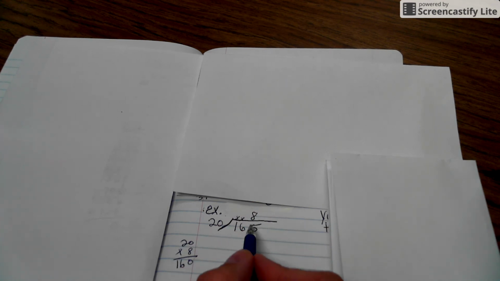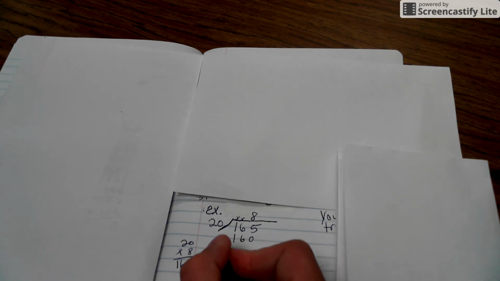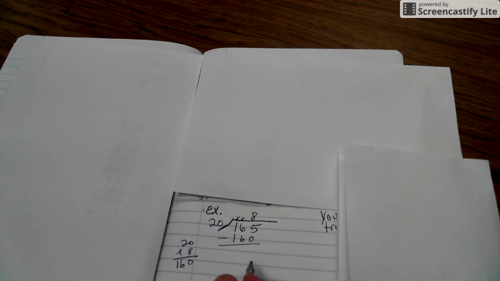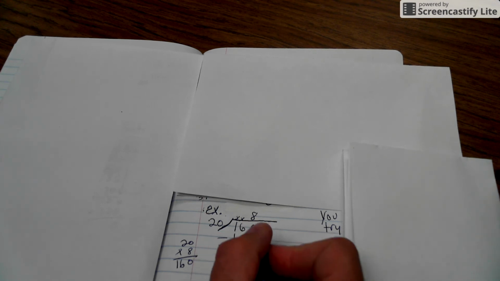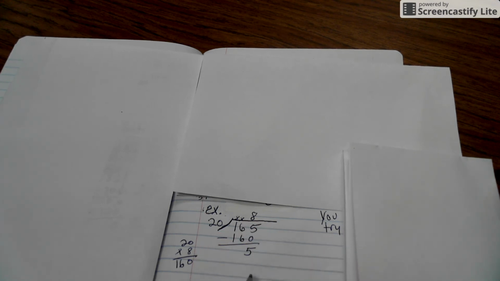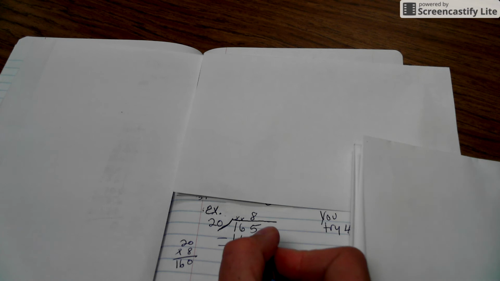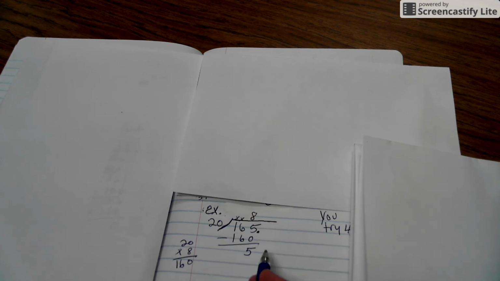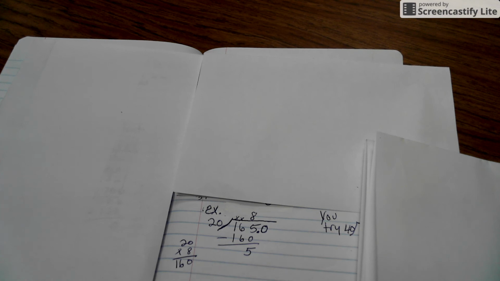And I'm going to follow my steps. I divided. Now I'm going to multiply these two, which I've already done my work to the side. That is 160. Now I'm going to subtract. And then my last step is to bring down. So, well, there's nothing to bring down. Or is there? Okay, at the end of every whole number, there is always a decimal. Okay, and I can put a little magic 0, if you will.